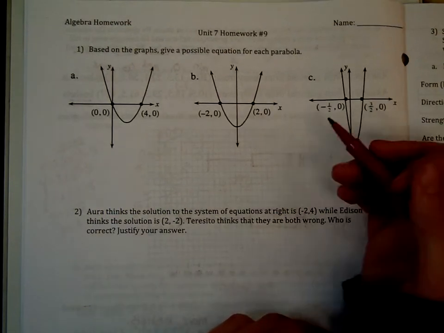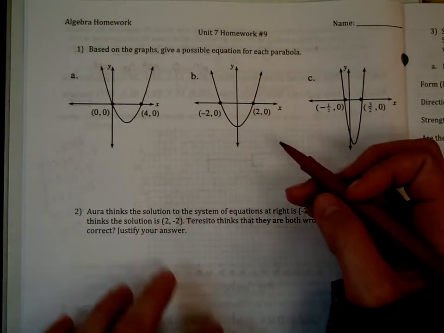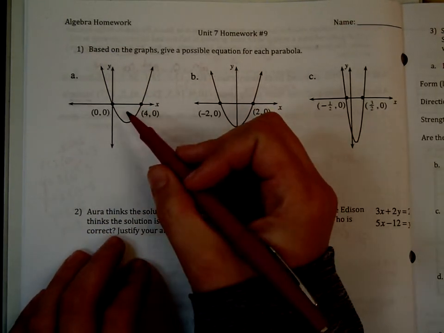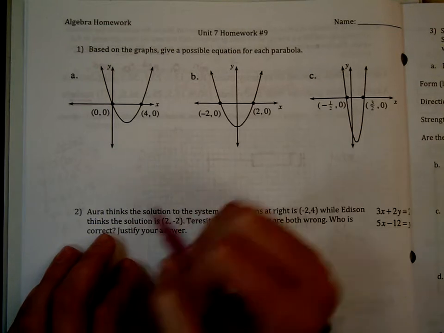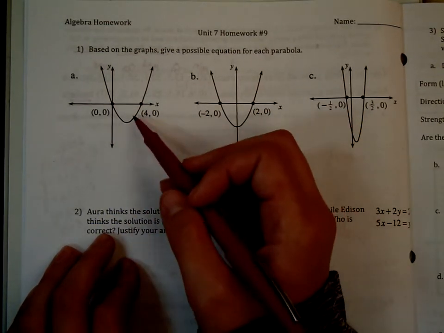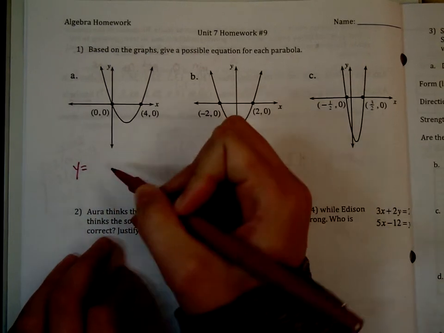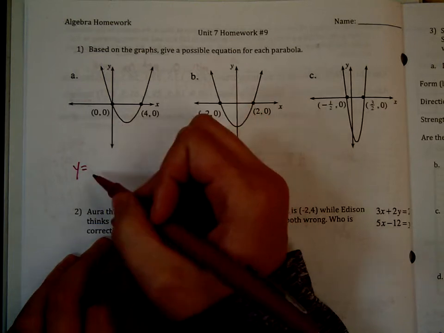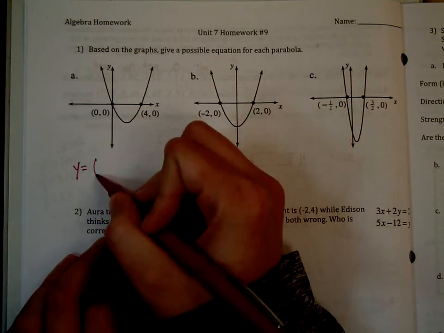Based on the graphs, give a possible equation for each parabola. Because we know the x-intercepts, I'm going to write the parabola in factored form. So this parabola is going up, so I know it's going to be positive. I'm just going to assume that the a value is 1 because it looks pretty standard. It's not super skinny or super fat.